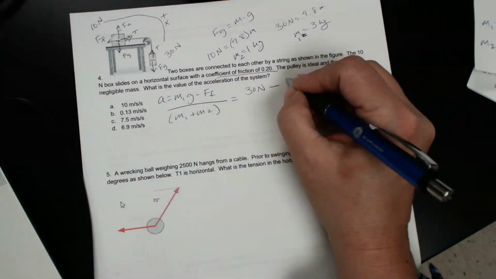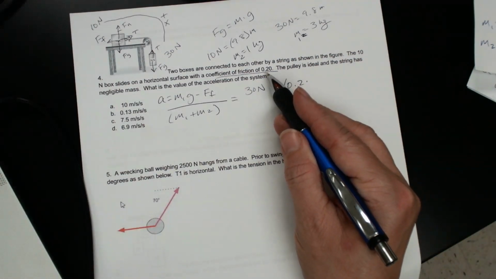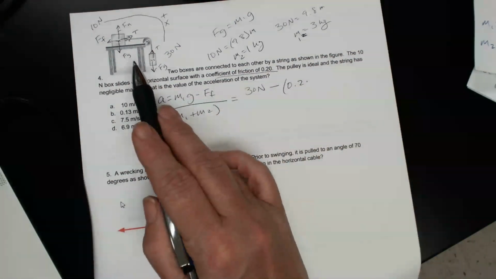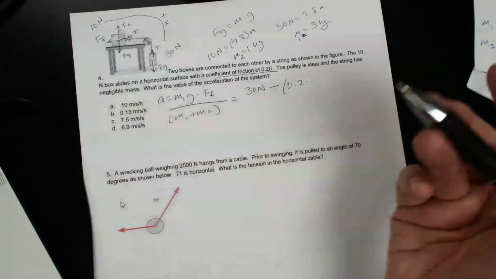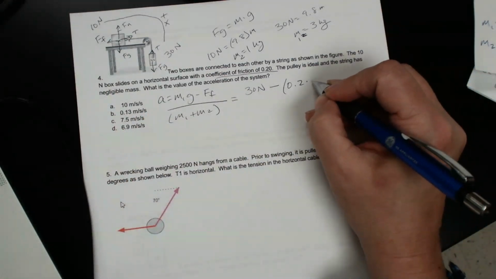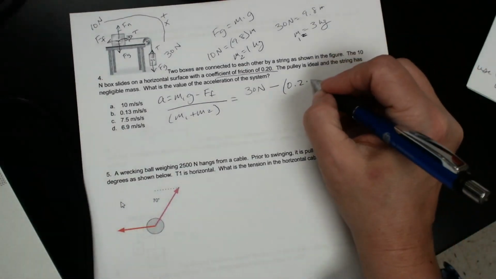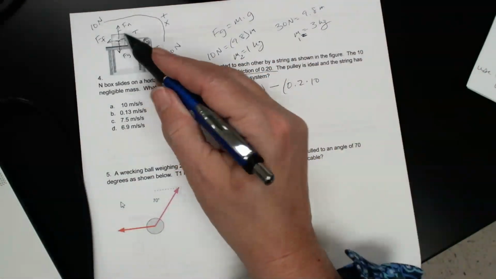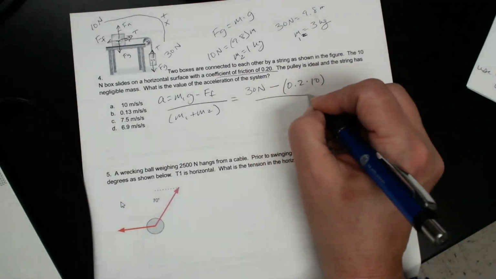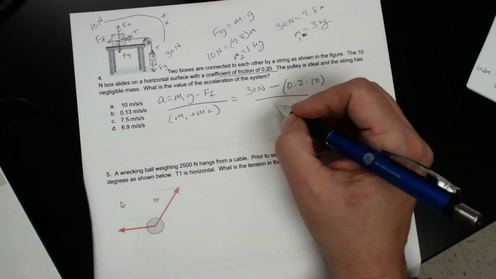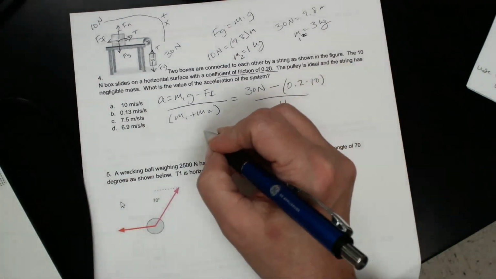For force of friction, we've got our coefficient of friction times our normal force, and that's going to be the same for this object as the force of gravity because they're offsetting each other. So I'm going to have 0.2 times 10 for this one. And then I'm going to divide that by 3 plus 1 for the sum of my two masses. So 3 plus 1, I'm going to divide that by 4.